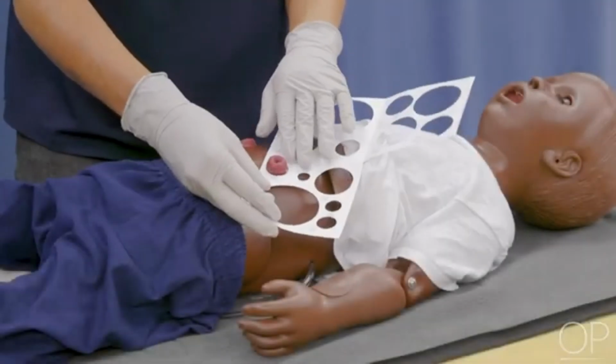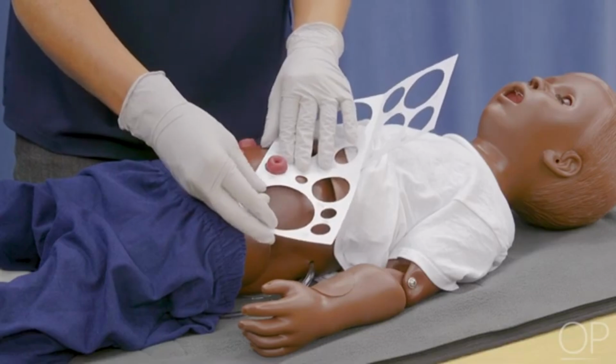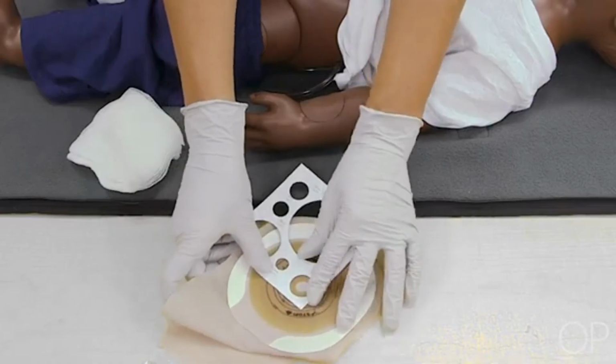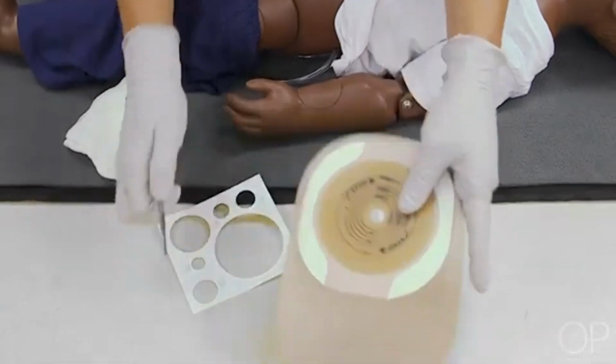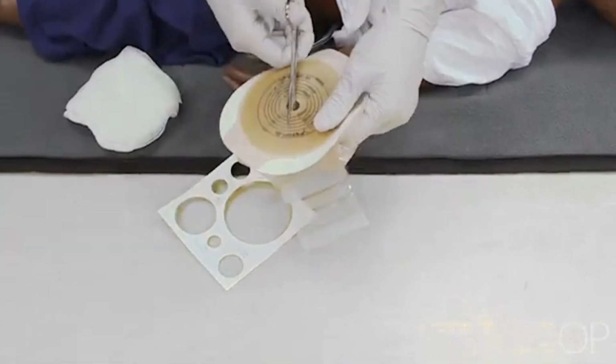Measure the stoma with the measuring card, fitting closely around the base of the stoma. Then use that as your guide to cut an opening in the barrier that leaves minimal skin exposed around the stoma.